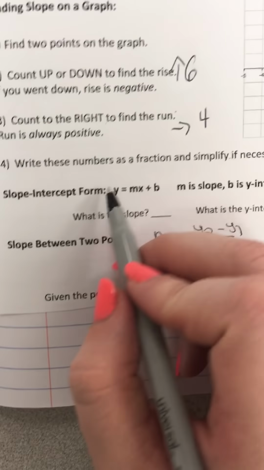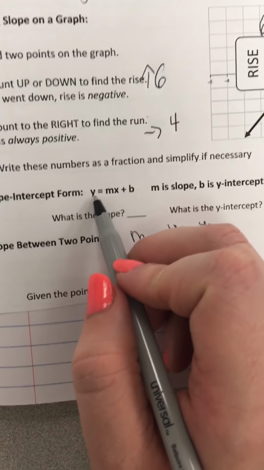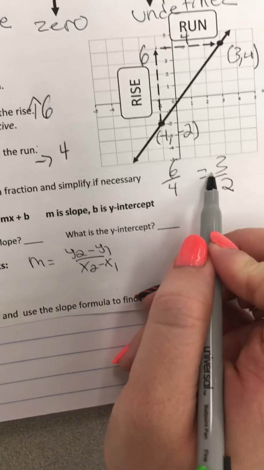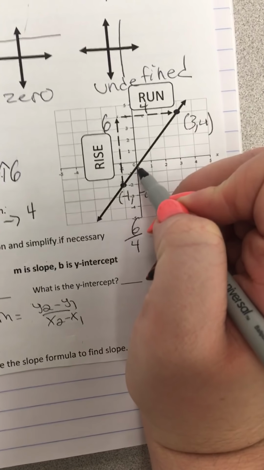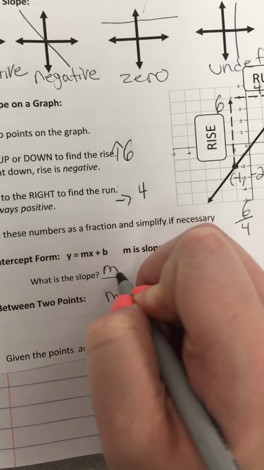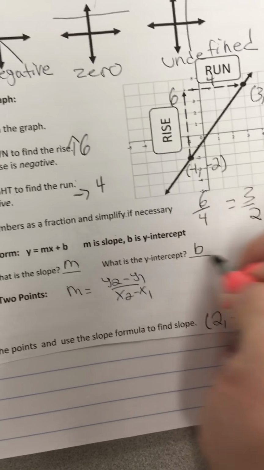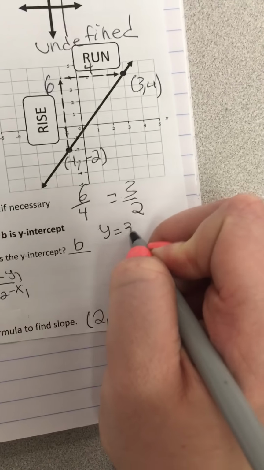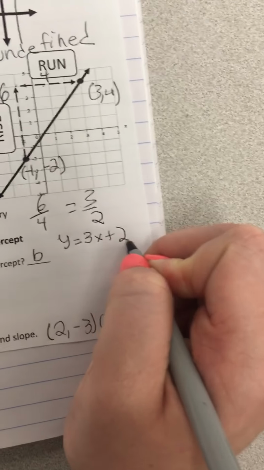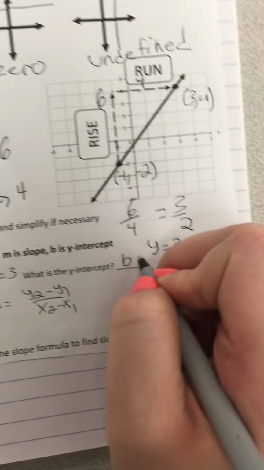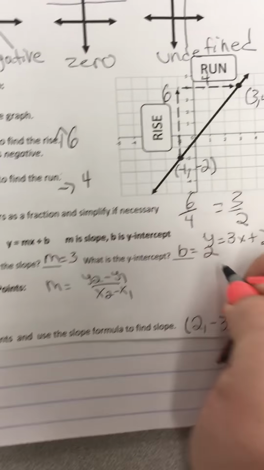All right, so slope-intercept form looks like this, where y is by itself. m represents the slope, which is what we just talked about, and b is the y-intercept, wherever this function crosses the y-axis. So the slope is m, the y-intercept is b. Now, if in this example, 3 would be the slope, and 2 would be the y-intercept.